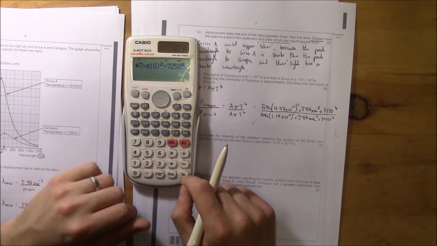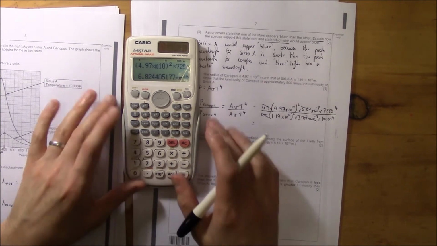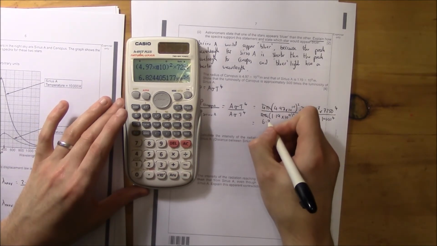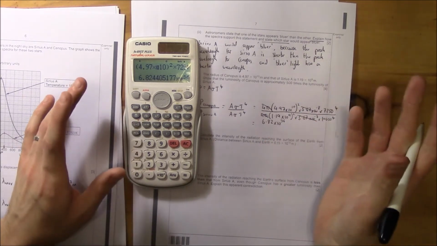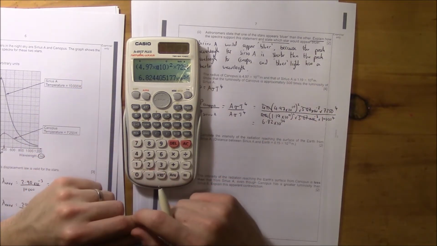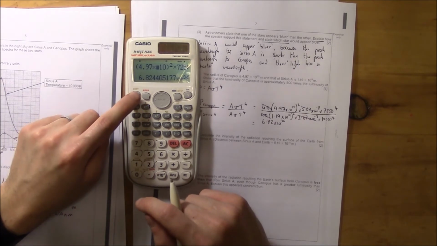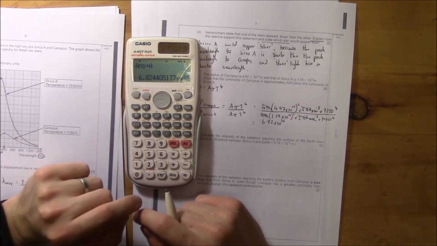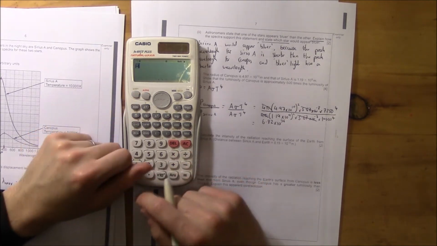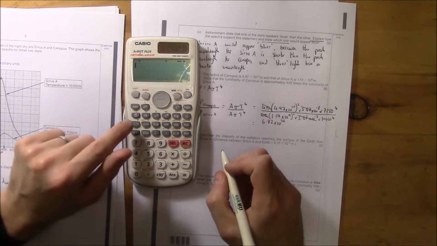And we get an answer of 6.82 times 10 to the power of 36. Now what I like to do is store these numbers in my calculator. So if you press shift, then STO, which stands for store, we'll store it in letter A. So now whenever I use A, that number is always stored in letter A.